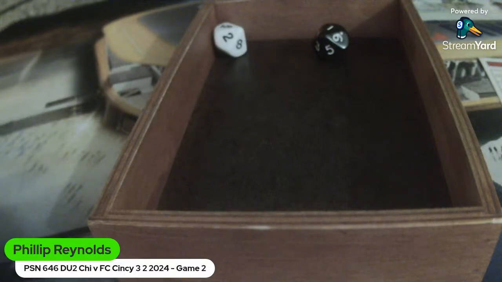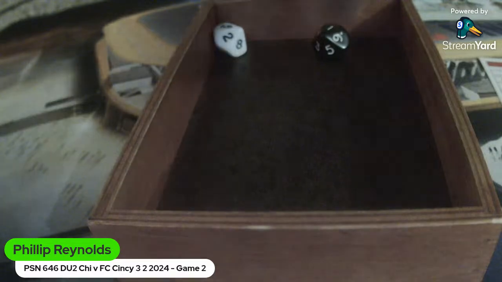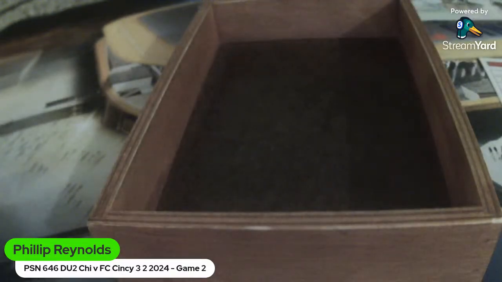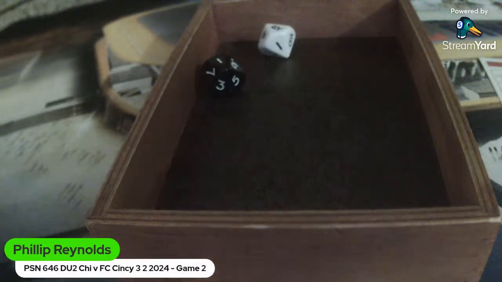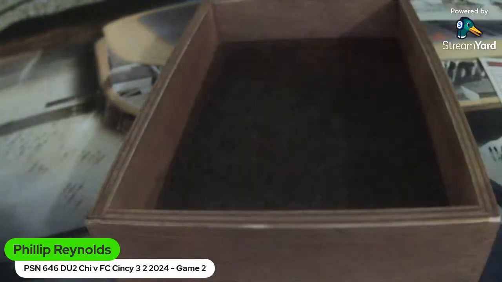This will be a corner kick for Chicago. Corner kick for Chicago here. 16 on the corner. Defense is a 6. This will be a goal for Chicago. Going to be a goal for Chicago.